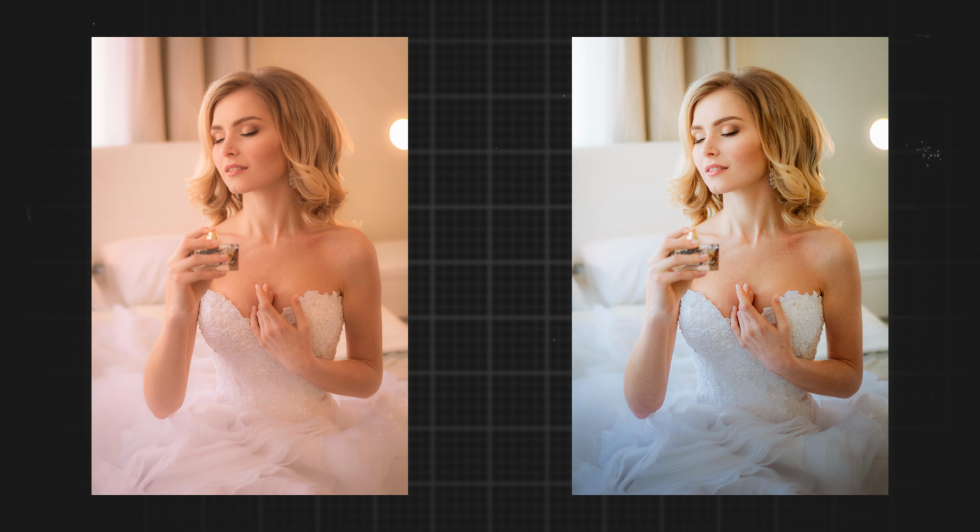And if we compare it to the before and after image, we can see those three techniques have completely removed those ugly color casts and made the wedding dress look nice and white. And that's what's most important. And there we go. There are 3 ways that you can remove ugly color casts from your image inside Lightroom.